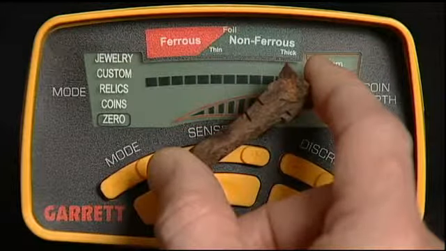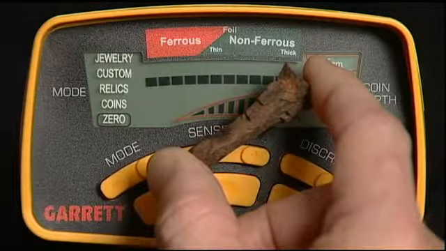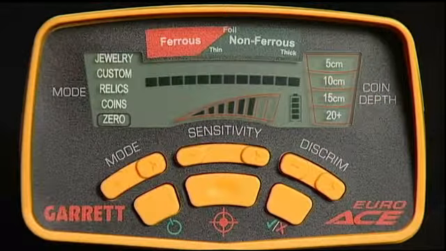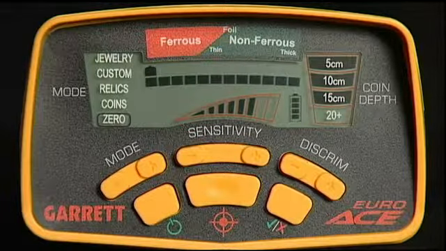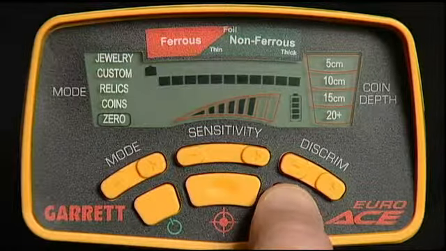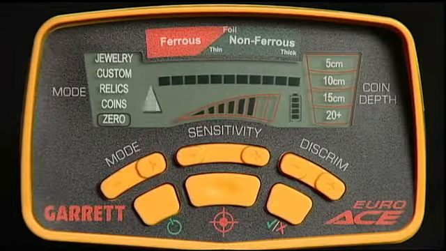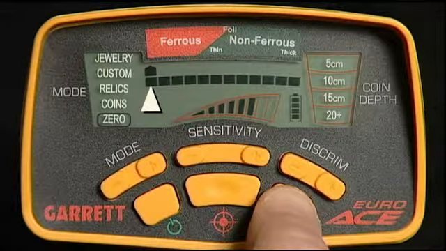In the second method, pass the target to be accepted or rejected over the search coil. Check to make certain there is an appropriate indication on the upper scale, then press the elimination pad to either reject or accept the specific target.